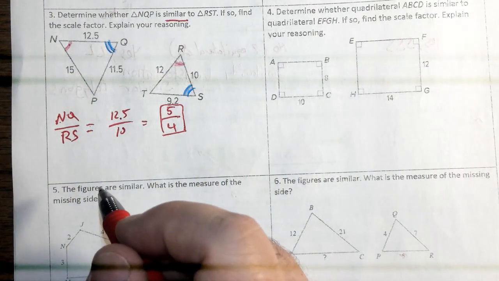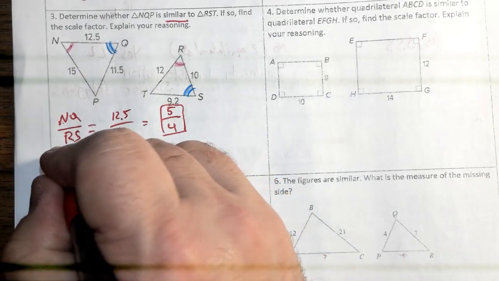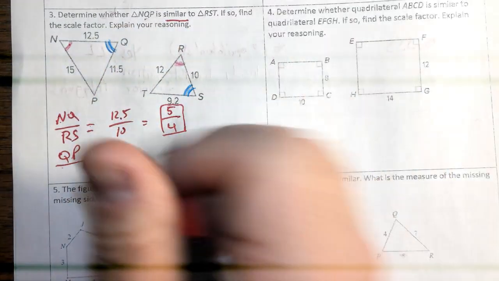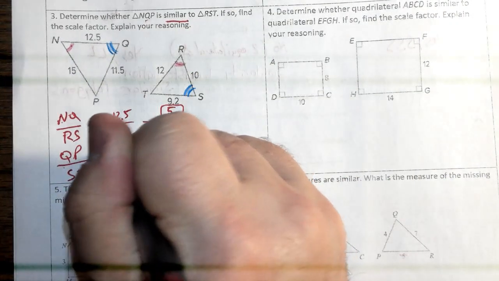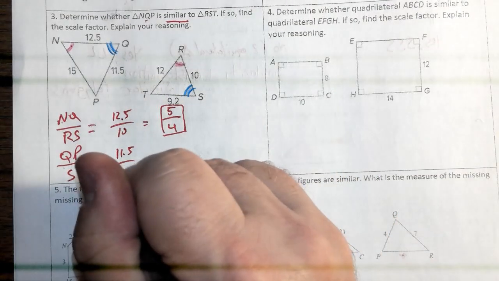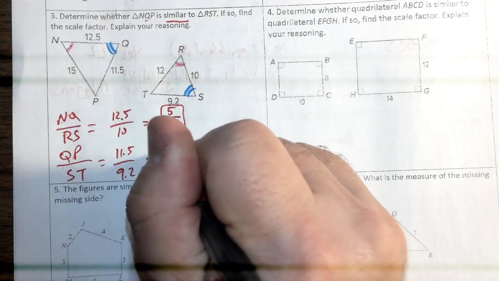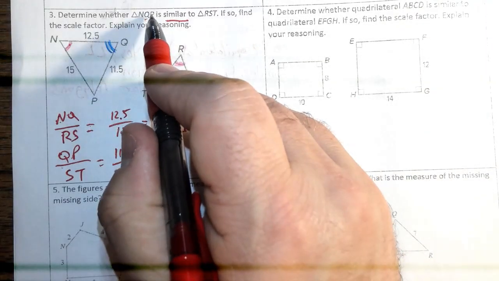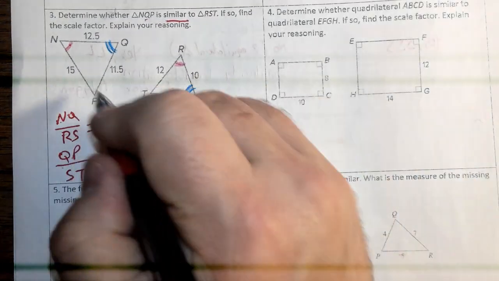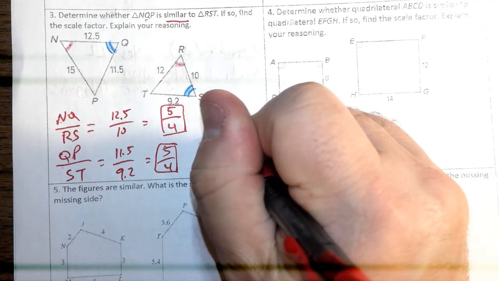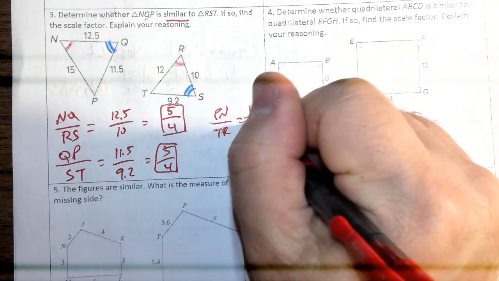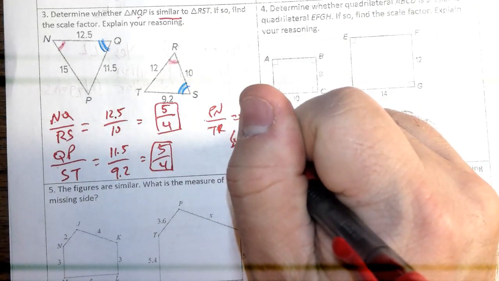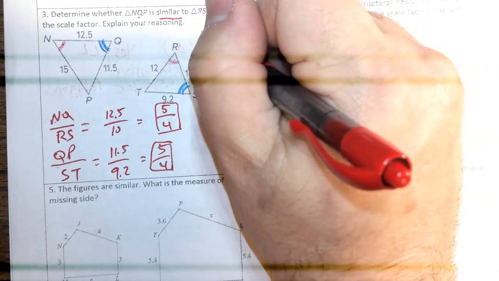So let's see if the others match up. Next side, let's go this way. So QP, which was the blue blank, would be ST, blue blank, which is also QP, ST. QP is 11.5, ST is 9.2. Divide those out, that is also 5/4. And lastly, we've got PN over TR. PN is 15, TR is 12. 3 goes into 12 4 times. It goes into 15 5 times. So you see we are in proportion, so it is yes.